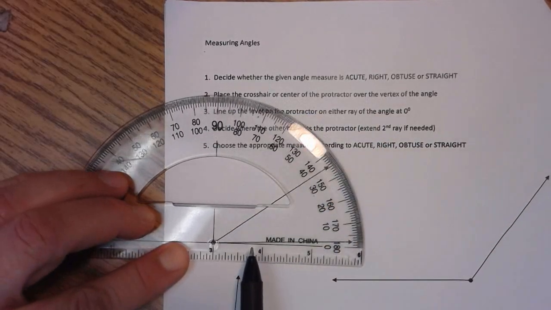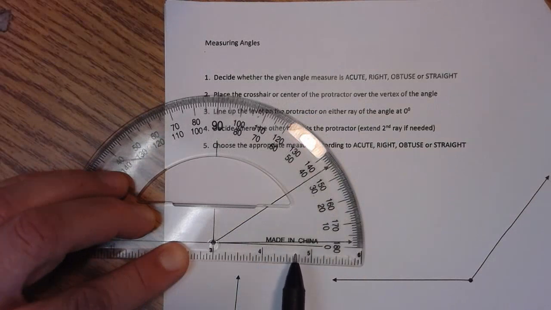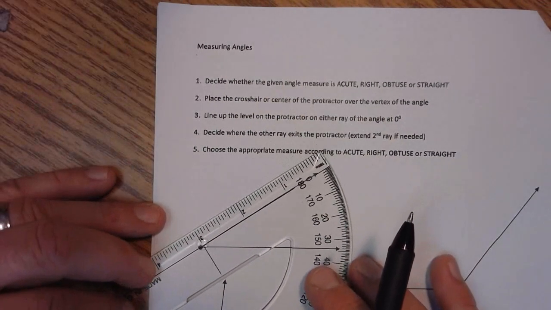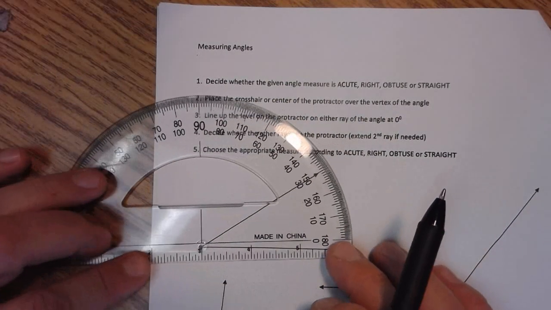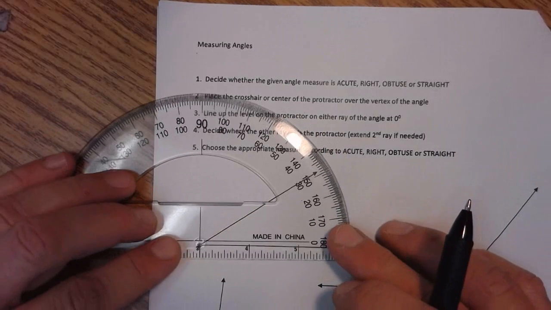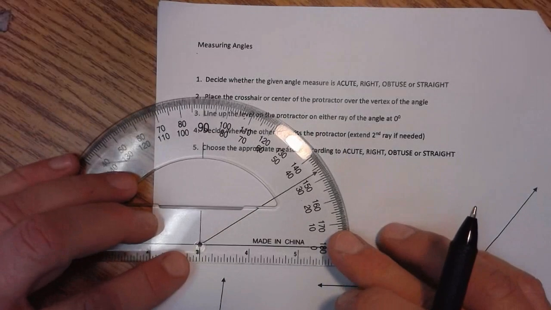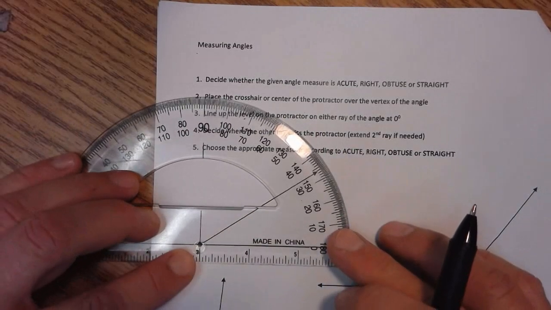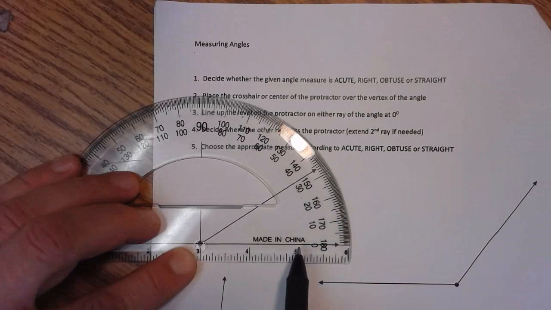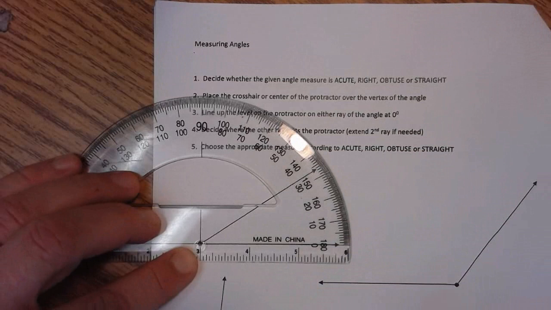Well, if you notice, this line on your protractor has to measure up exactly on top of one of your rays. It doesn't matter. You could come in from this direction and have the bottom line overlap, or you could come in from this direction. That's why there's two sets of numbers, and we're going to get into that in just a minute. But if you make sure that the crosshairs are on your vertex point and the 0 degree line on your protractor overlaps one of the rays, you're ready to start measuring.